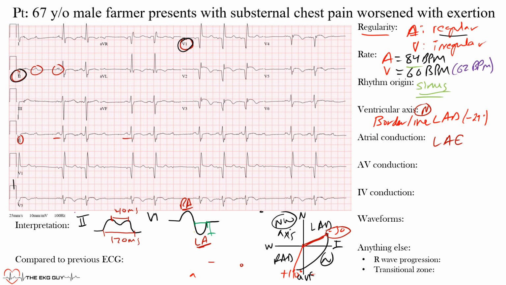And in lead 2, the reason why you have it prolonged is because, remember, the terminal portion is the left atrium, and it'll push it this way. For right atrial enlargement, you're going to see peaking of these P waves in the inferior leads. All right, so now we have AV conduction.